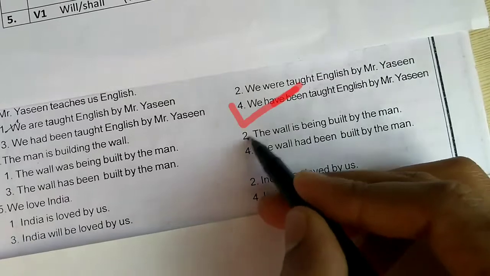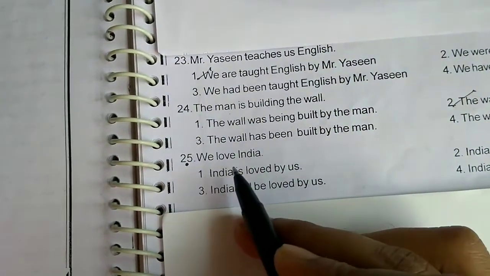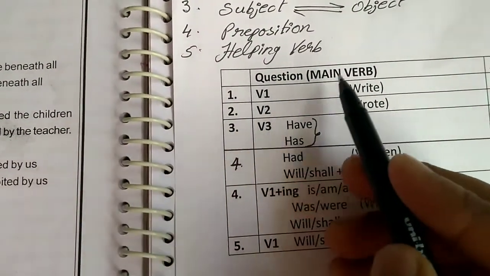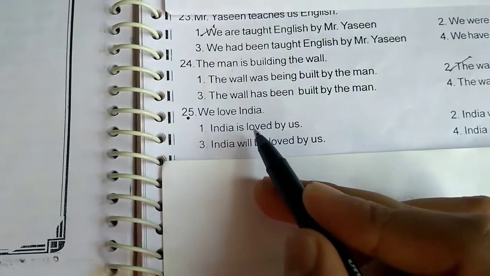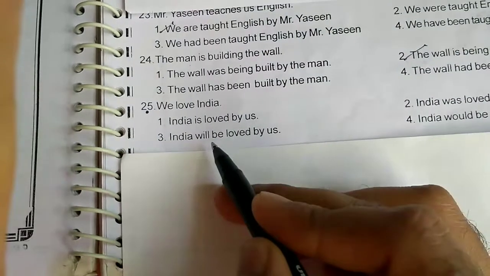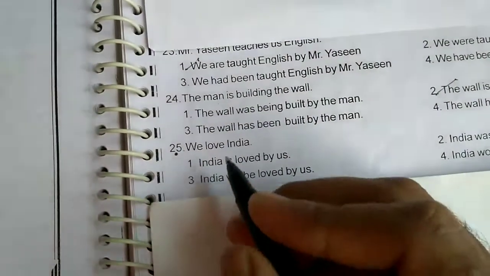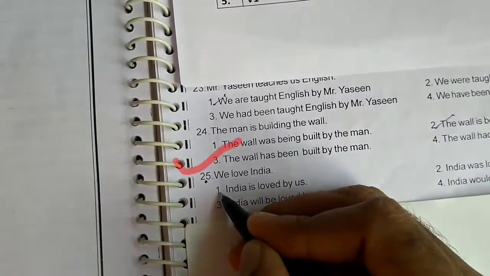Then this is the right answer. Here is another example. We love India. Love is in V1 form. If the question is in V1 form, in the answer we will get is, am, or are. India is. Yes, here itself. In other places we have will be, was, would. But here we have India is loved. This is the right answer.